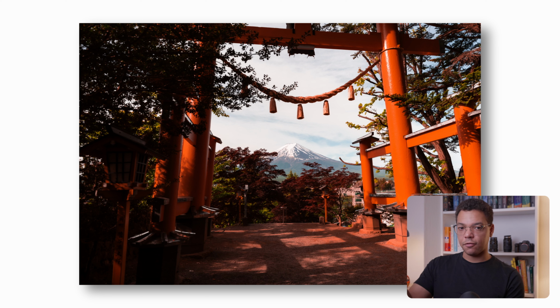So again, we kind of feel like the mountain in the middle is more interesting because it's framed within this gate, and it also gives you a kind of context because this mountain, if you've seen it before, you may notice it. It's Mount Fuji in Japan. But if you haven't seen it before, if I would just look at the mountain, I wouldn't be able to tell that this is Mount Fuji.